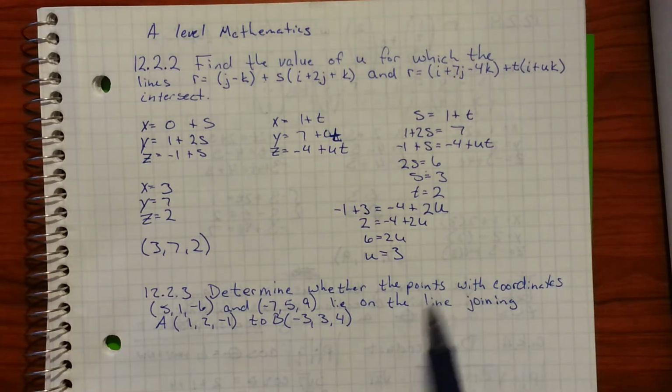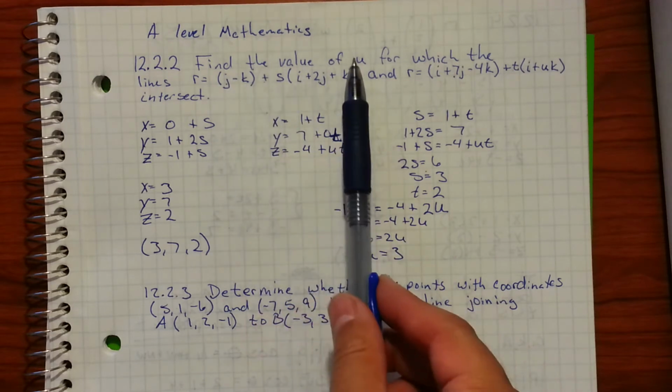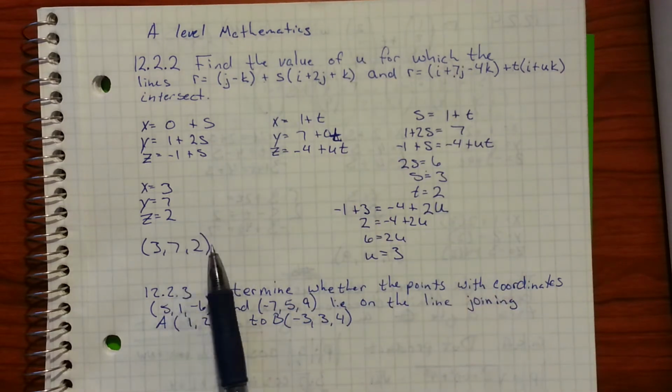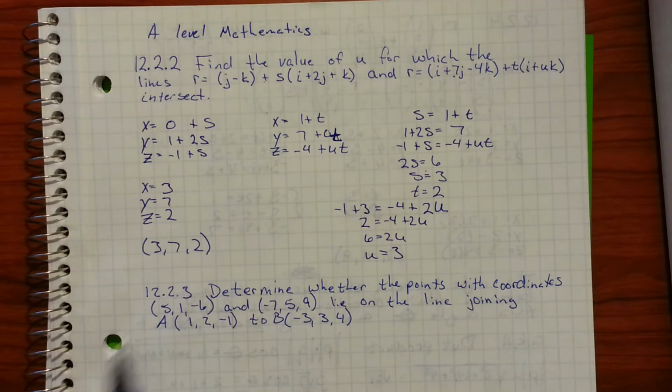So I've gone through, I found everything. I found right here the value of u, and I found the point at which these intersect. So this is going to be the coordinate where they intersect.